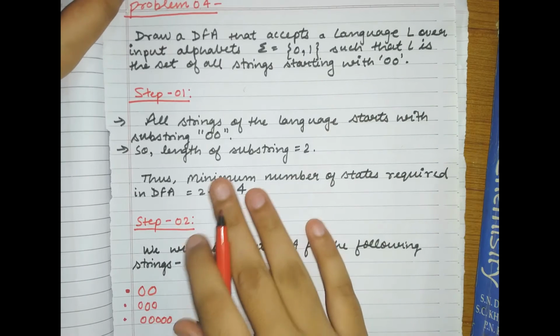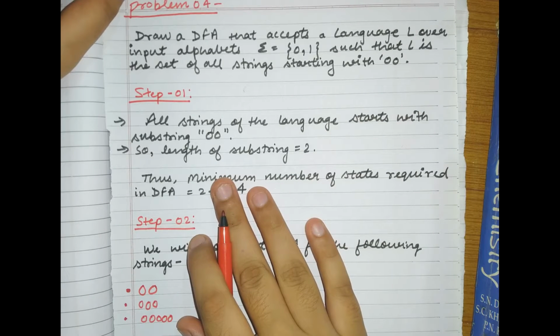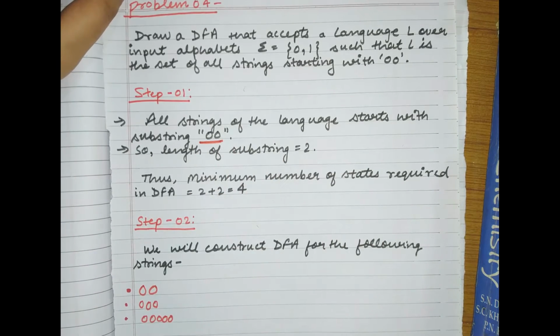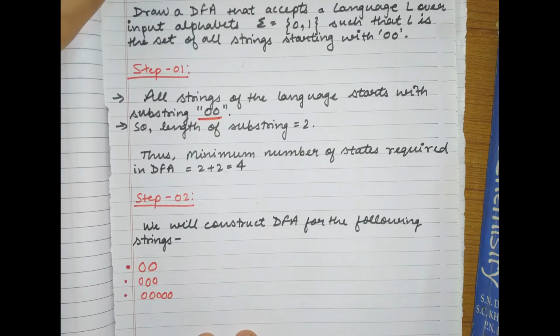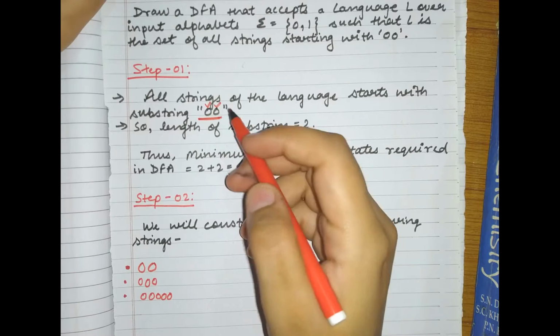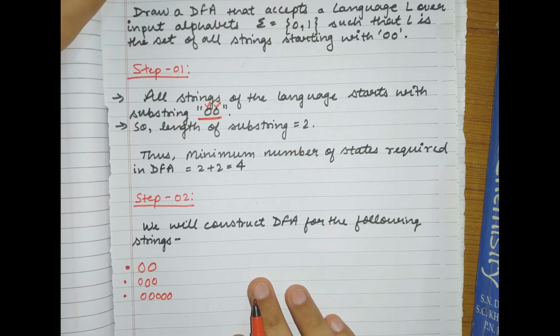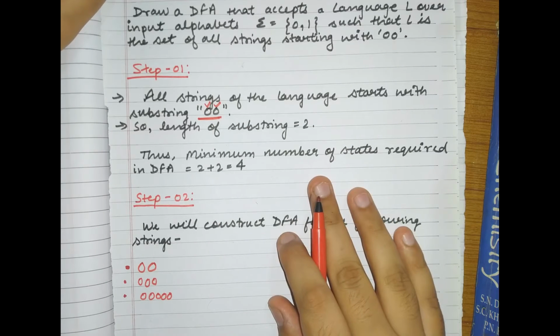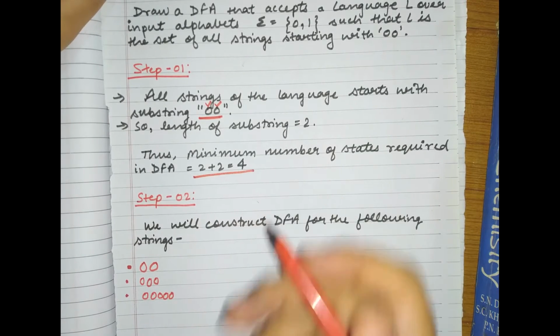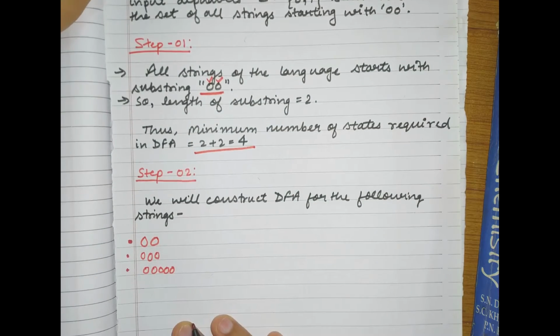So step number one will be like this. All the strings of the language start with the substring 0 0. This is the main point of this question. The length of the substring is 2, because here is the first 0 and the second 0. So in this case, the minimum number of states required in the DFA, we all know, is equal to 2 plus 2, which is equal to 4.